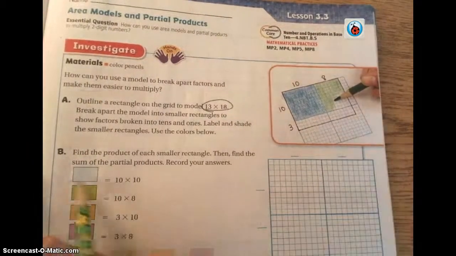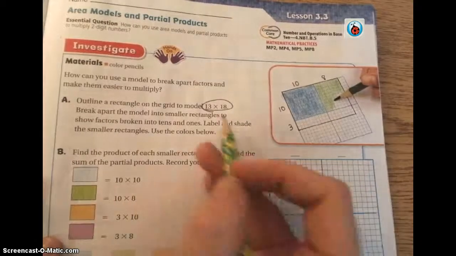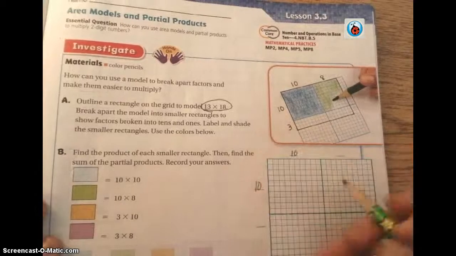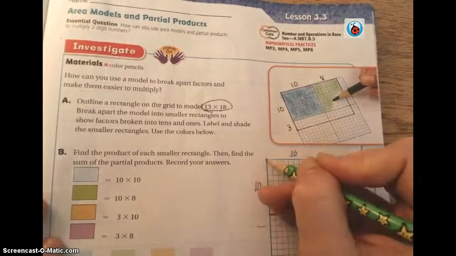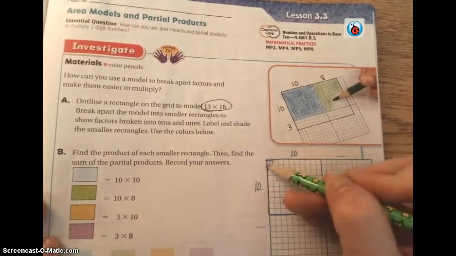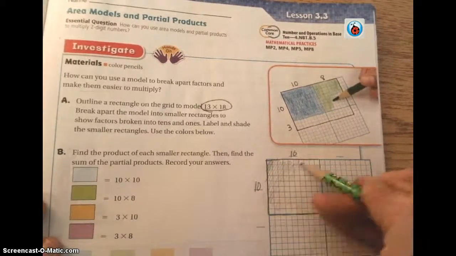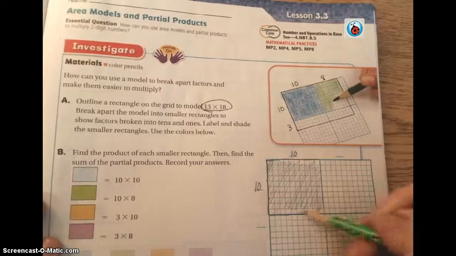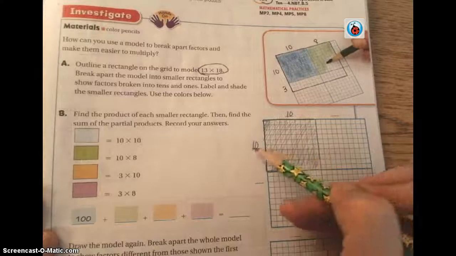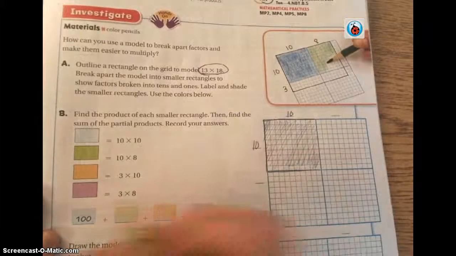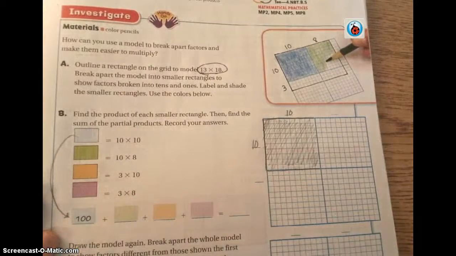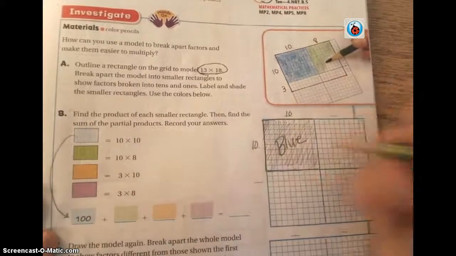So the first thing that I'm going to do is 10 times 10. So that would be count down 10 this way and count over 10 this way. The area of this model, and I'm going to do it pretty light, is going to be 10 times 10. And we know that 10 times 10 is 100. So you're going to put the 100 down here in this blue box. So I'm going to label this as blue.